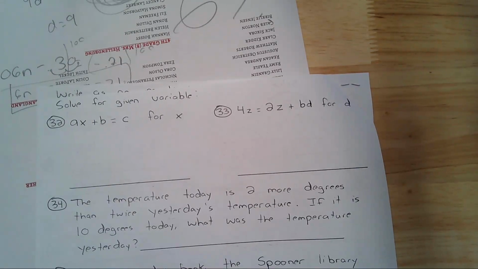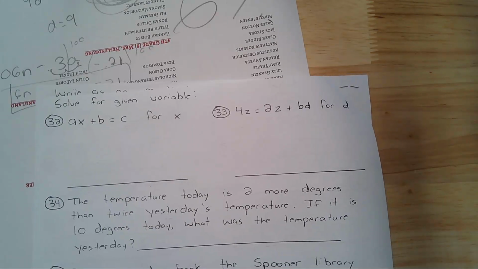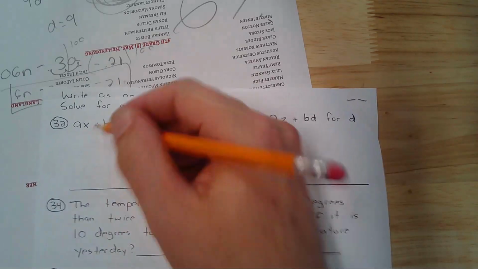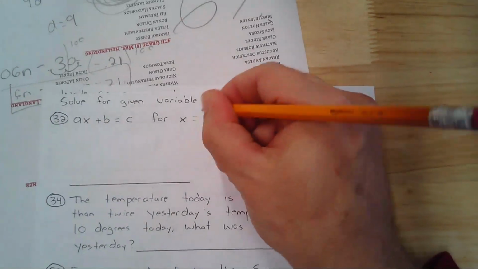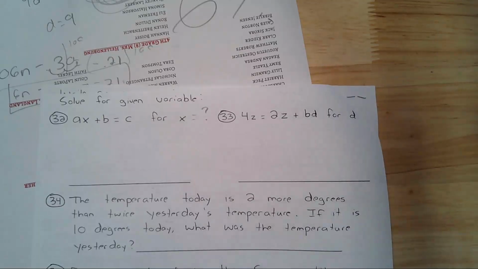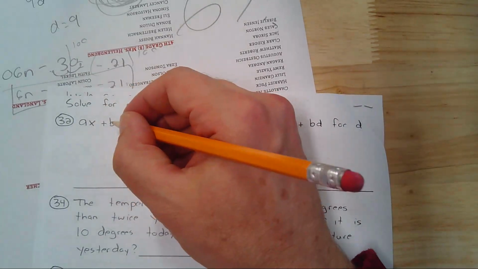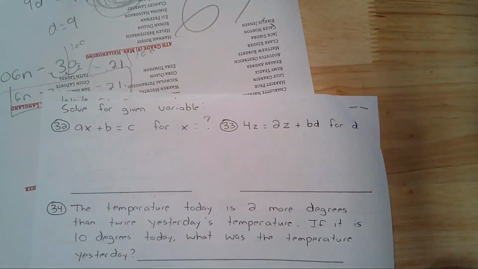Solve for the given variable. Don't need to actually solve anything here. I'm just saying rewrite in terms of x, right there. So what does x equal is what I want to know. So it looks like there are two different things going on to x. I'm adding b and multiplying it by a. How do I do that? Subtract the b, divide by the a.